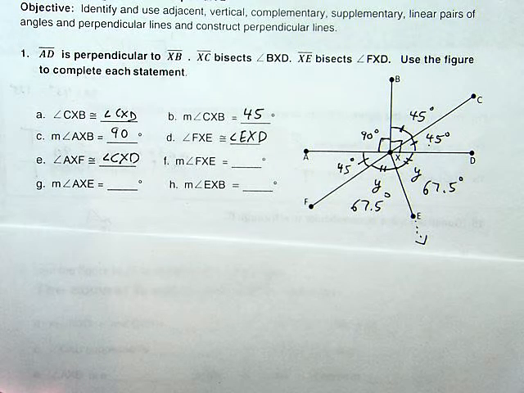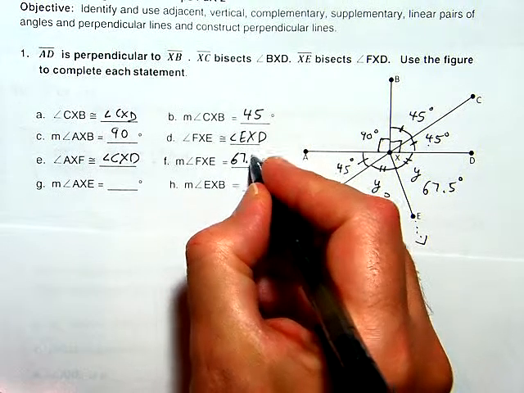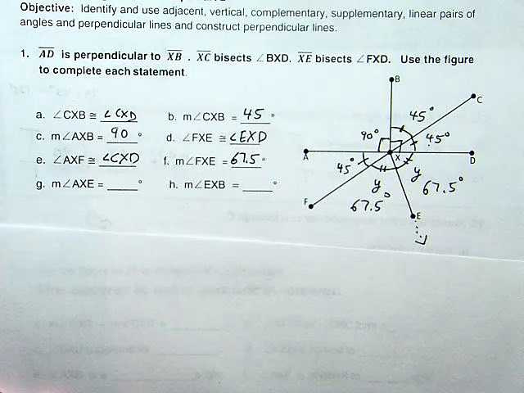F, the measure of angle FXE equals, the measure of angle FXE is 67.5 degrees.